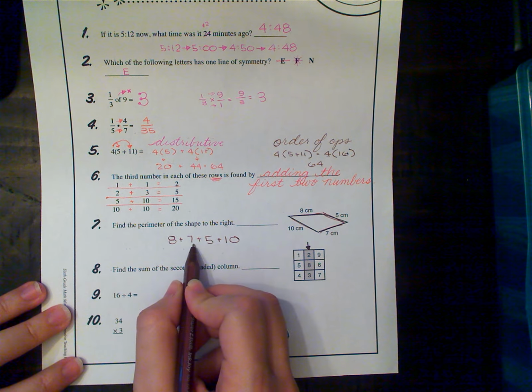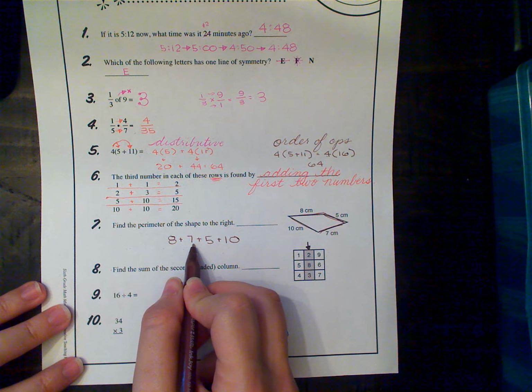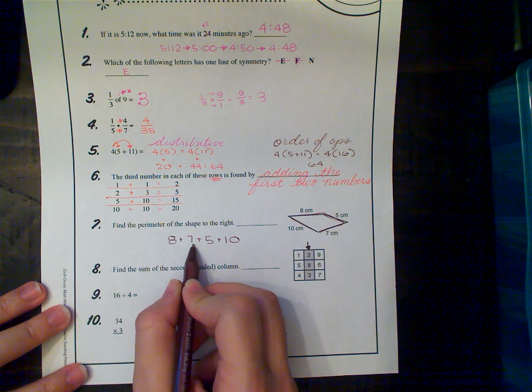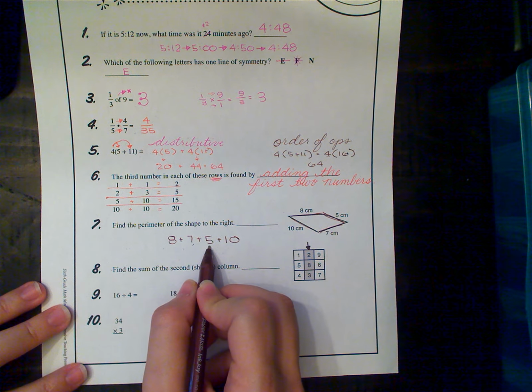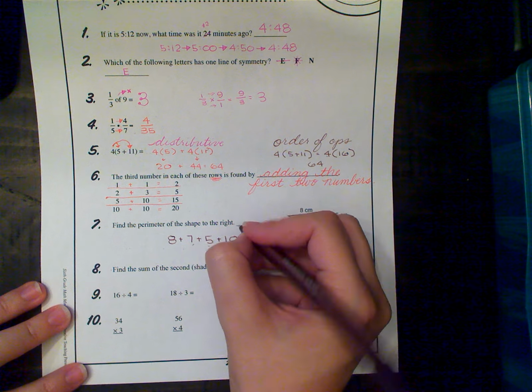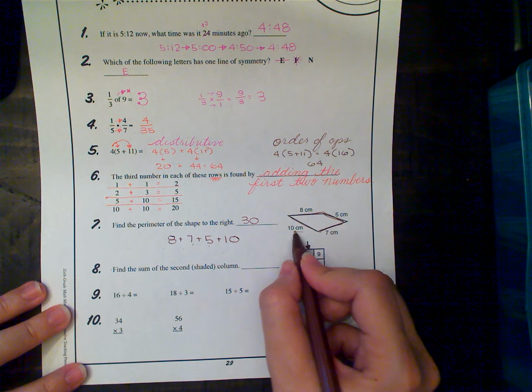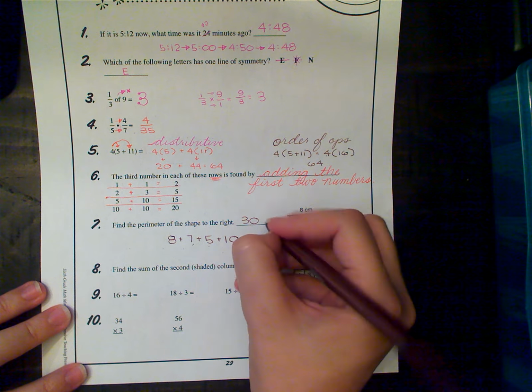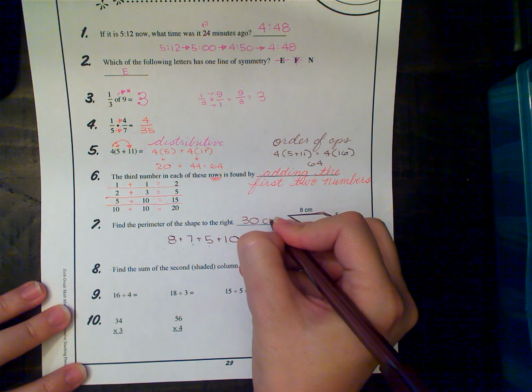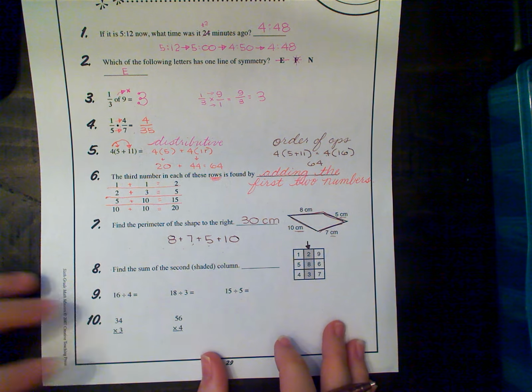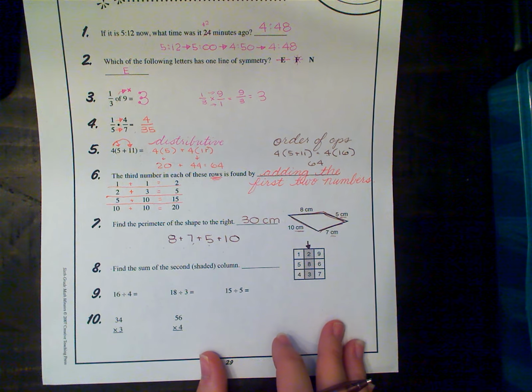So 8 plus 7 is 15. That's the reason I put the 8 and the 7 next to each other, because then 15 plus 5 is 20, and 20 plus 10 is 30. And there is a unit here, and so I need to maintain that unit of measurement. So my answer technically is 30 centimeters.